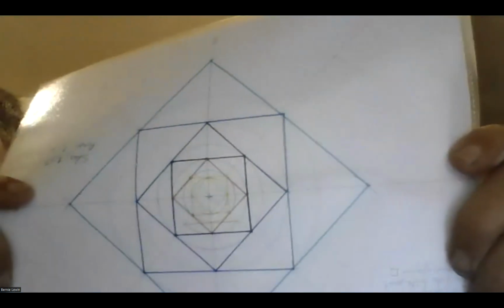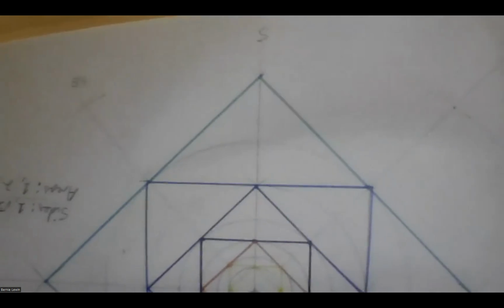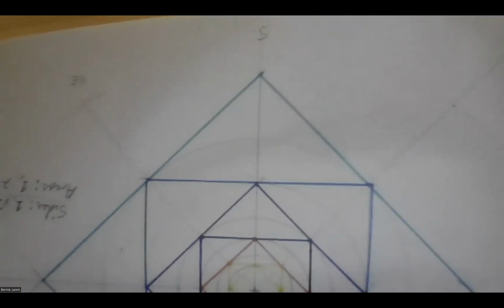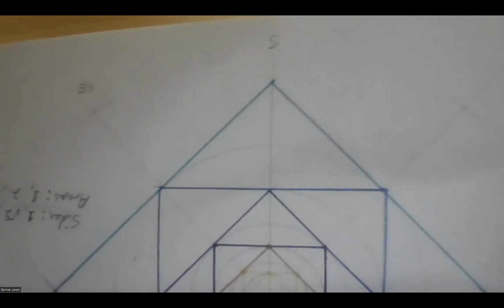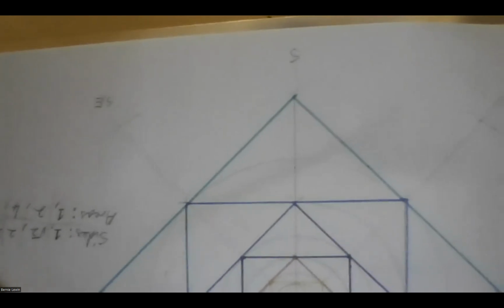Now, a couple of things that I did also show, which might be helpful, is that, if we can see this here, you can continue the squares and circles inscribed. You can continue down into smaller squares and circles, and you can continue out by the same process that we used to create the first two squares and circles.